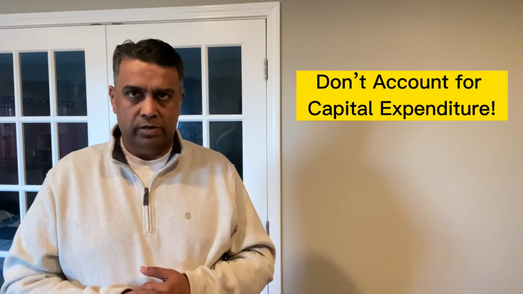The mistake happens when you do not account for capital expenditure. When we are underwriting properties, that's not the first thing which comes to our mind. We don't start thinking of what if the roof has damage, or what if the HVAC stops working, or what if the water heater stops working. So we don't account a good amount of money for capital expenditures. We don't keep enough in the reserve.